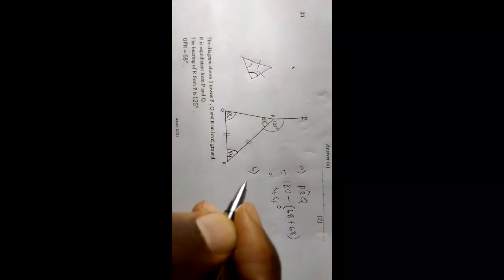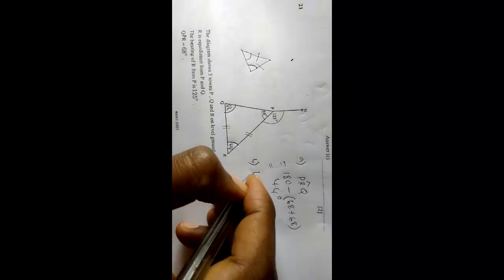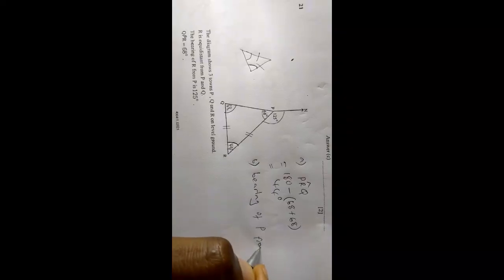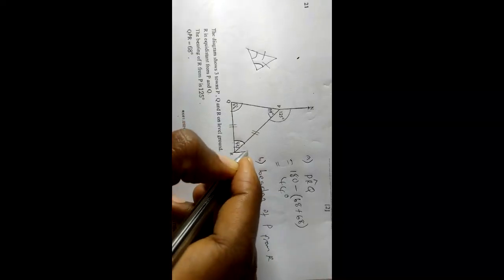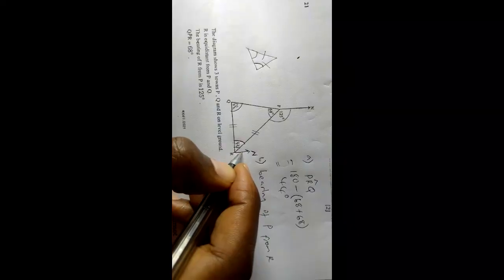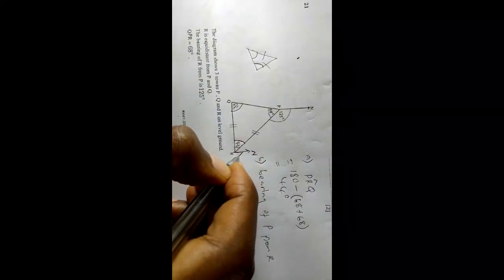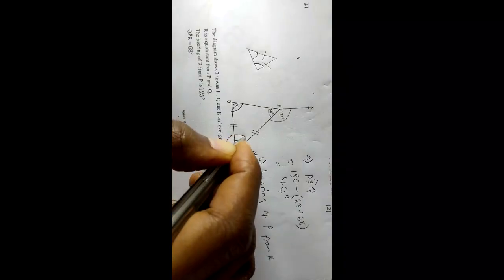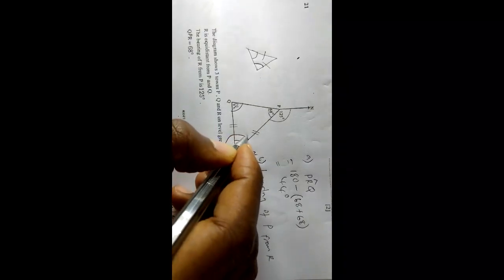Part B required the bearing of P from R. So for the bearing of P from R, we have to put the north direction at point R. We are moving from the north of point R, which is the source point, and we rotate clockwise.